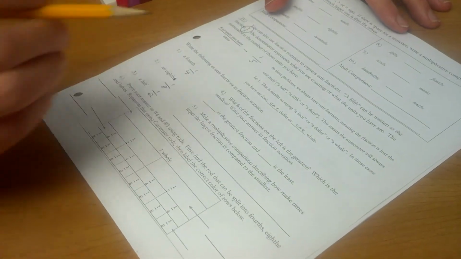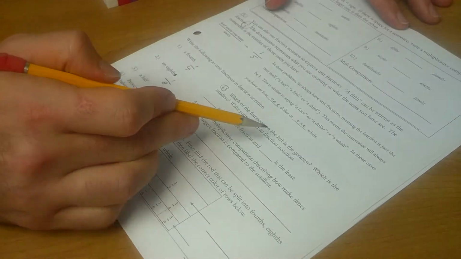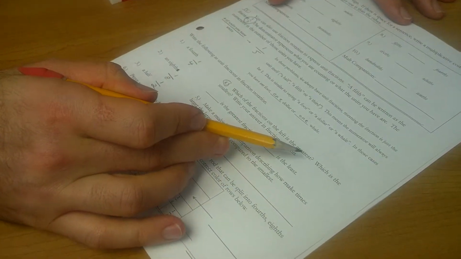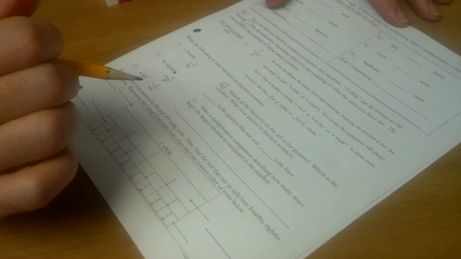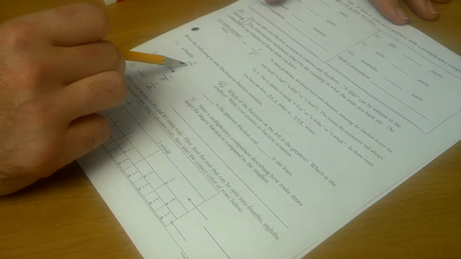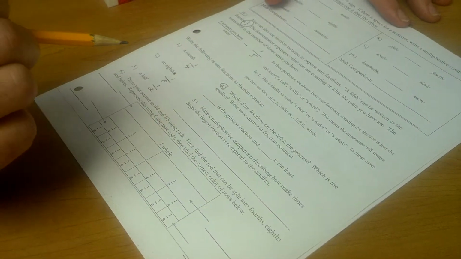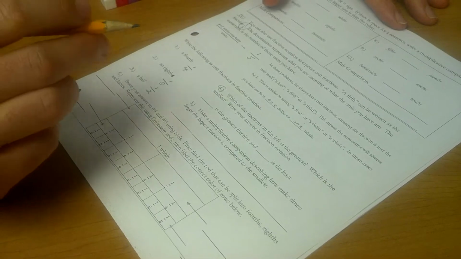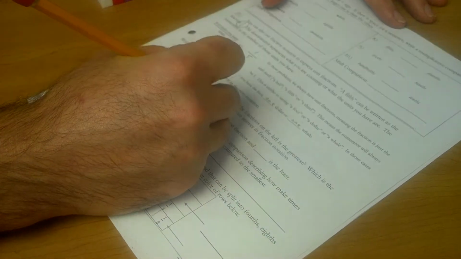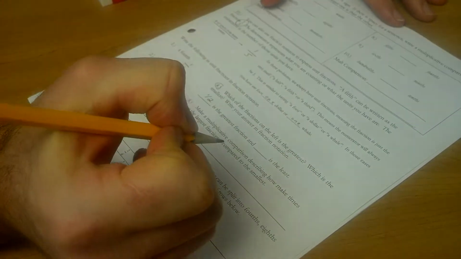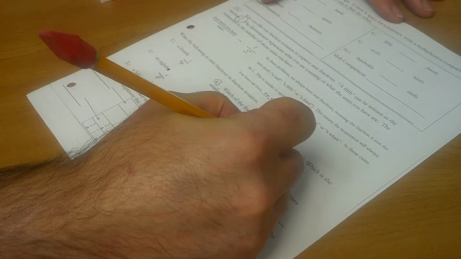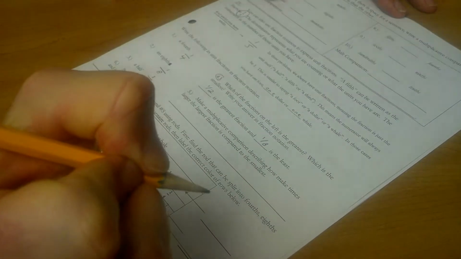Number 4: which of the fractions on the left is the greatest? Which is the smallest? Write your answer in fraction notation. So which one of these, fourth, eighth, or half, is the greatest? The greatest of these is a half. 1/2 is the greatest fraction, and the least is 1/8. 1/8 is the smallest fraction.